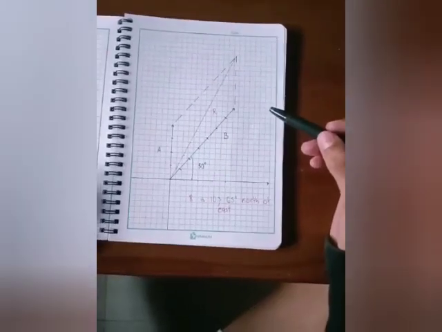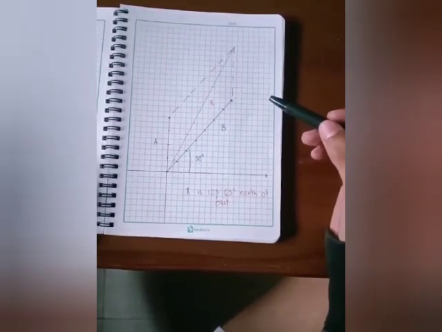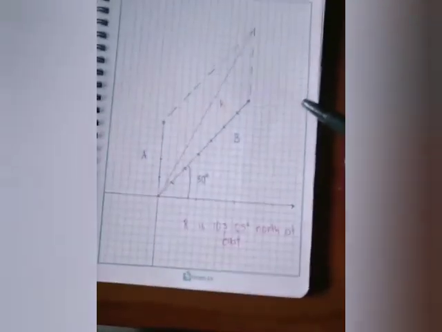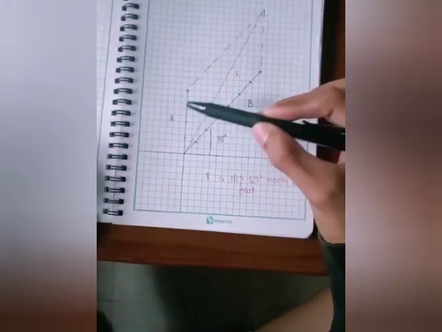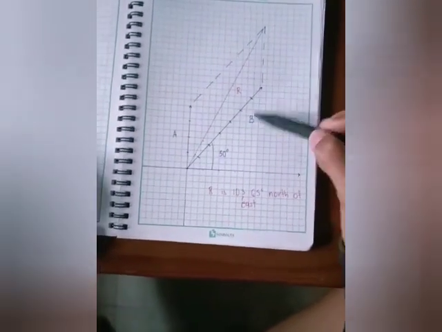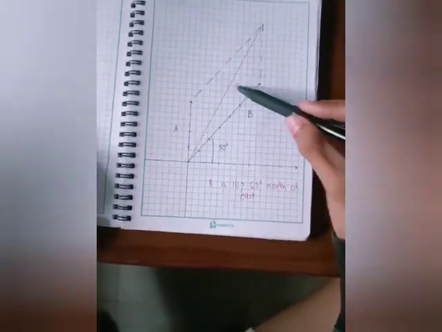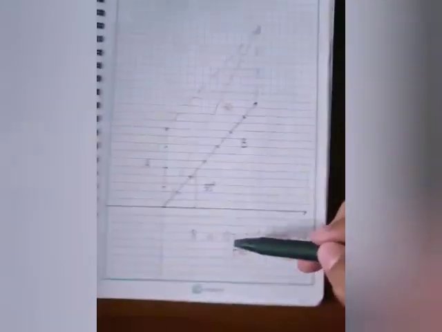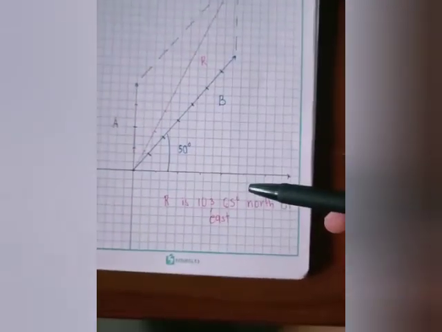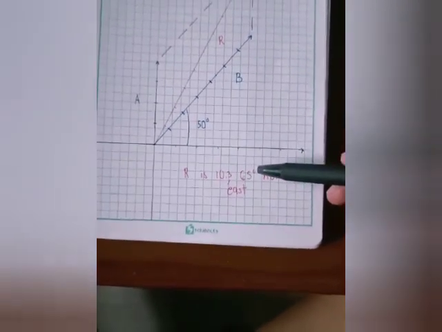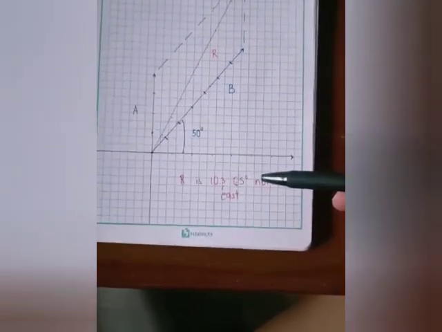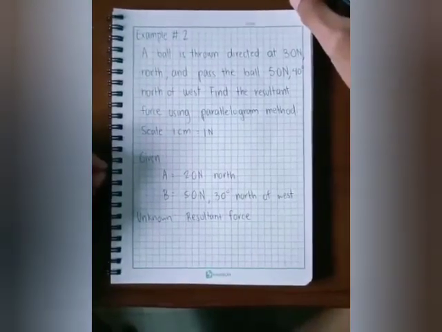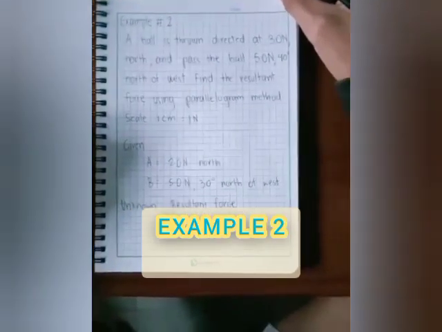So we're done now. So this is the graphical representation of parallelogram method. So this is force A, this is force B, this is the resultant force, and as you can see, R is 10.3 and it is 65 degrees north of east. So this is the next example of parallelogram method.